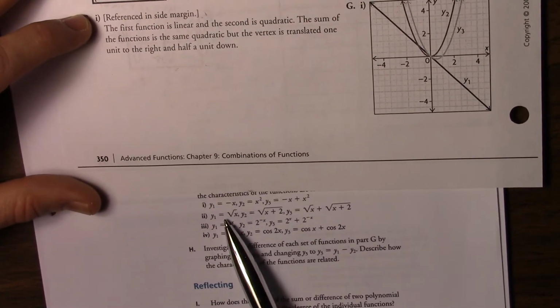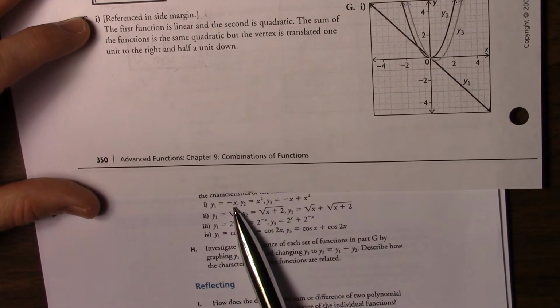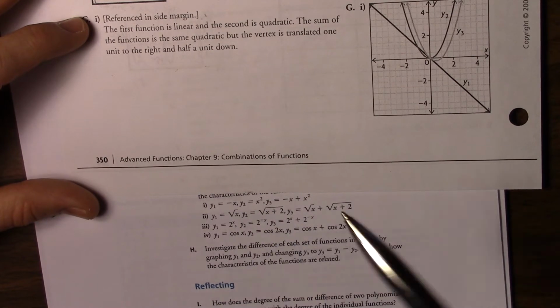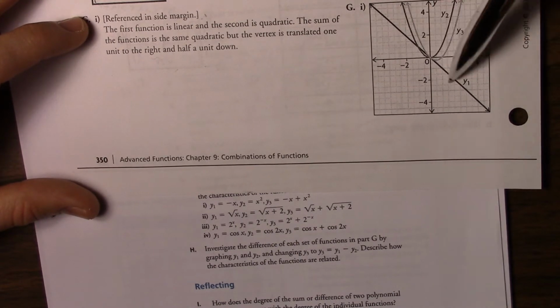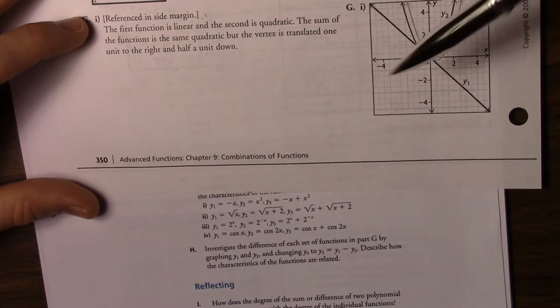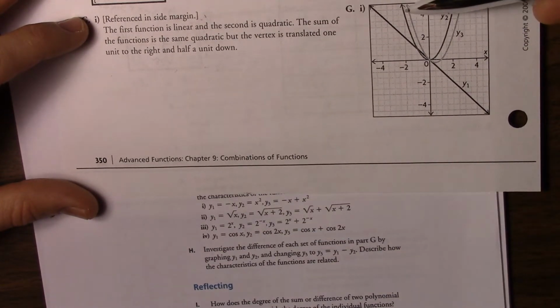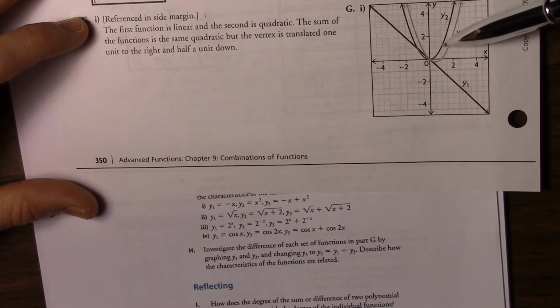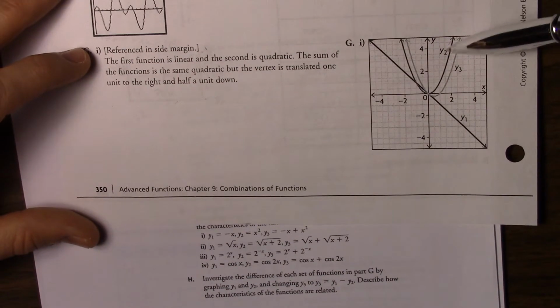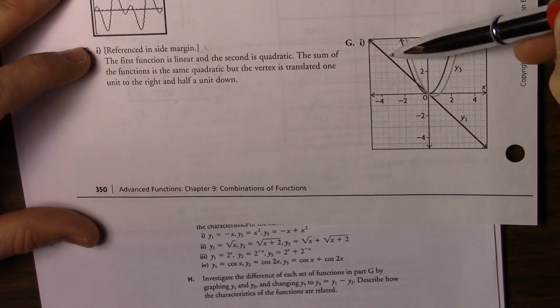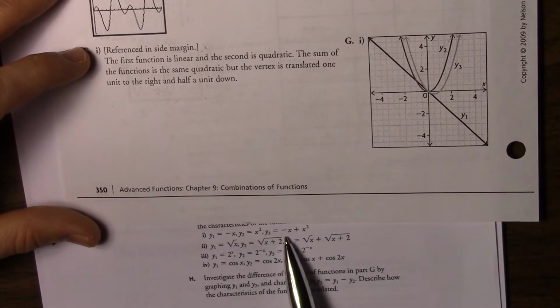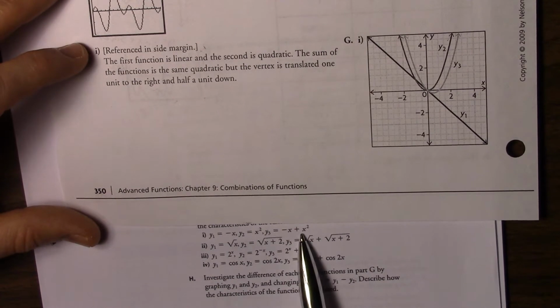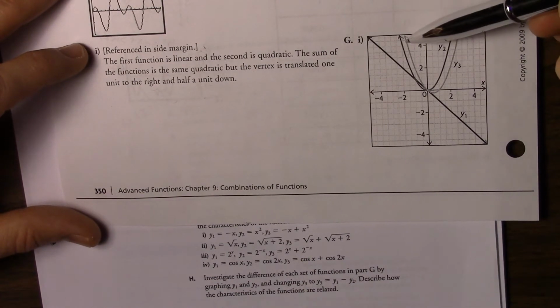So here's our equation, minus x and x squared. So this dark line here, that's y equals negative x. We should all recognize that. And then y equals x squared is this line here, which is a little bit lighter, but still darker than the lightest line. Okay, so finally the combination y3 of negative x plus x squared is this really light line.